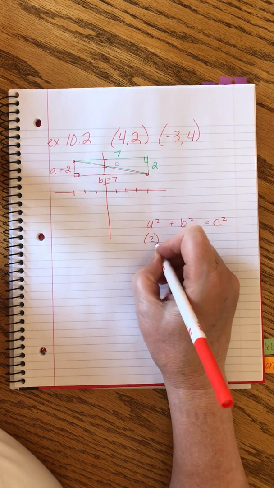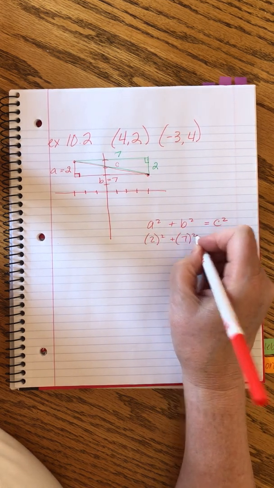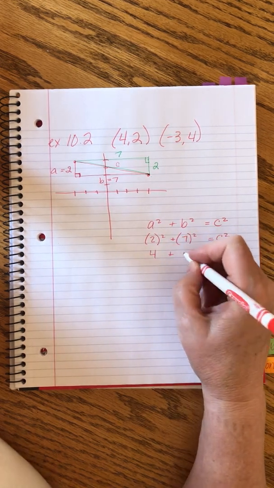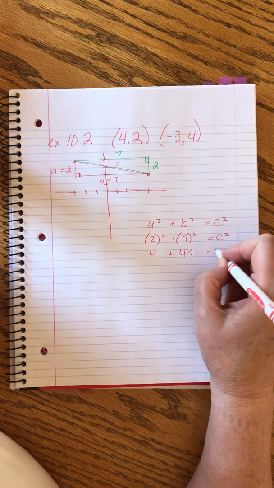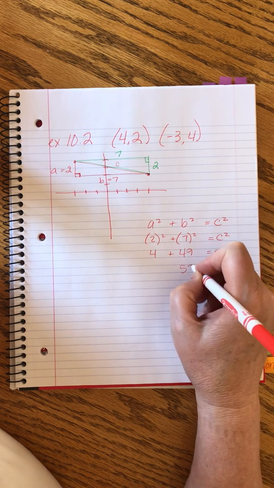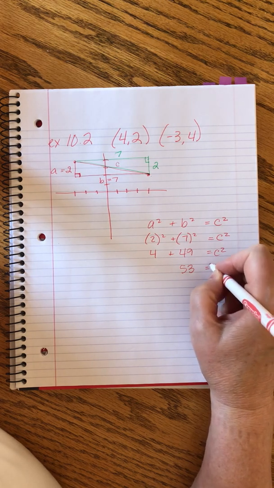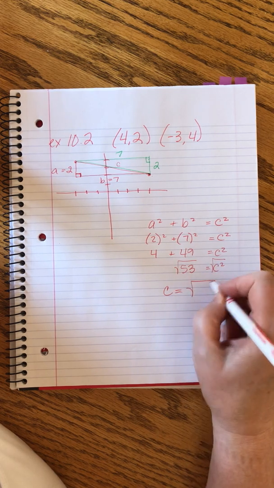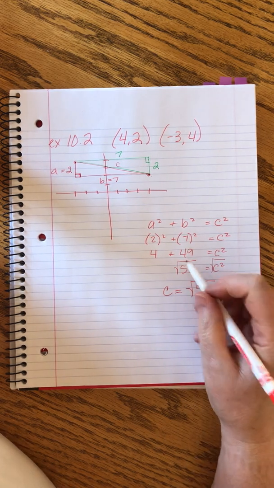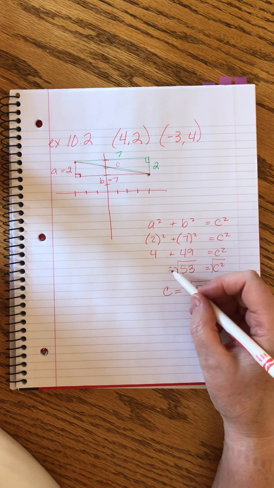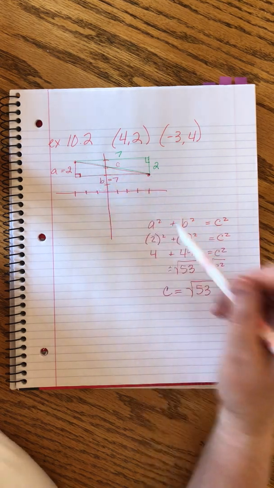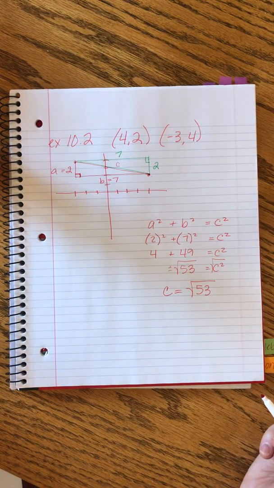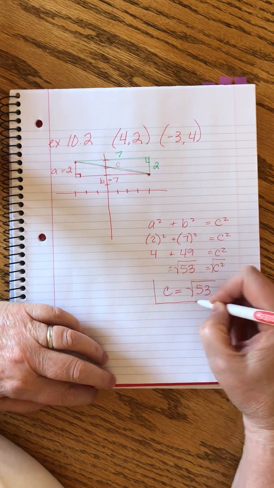We would have 2 squared plus 7 squared equals C squared. 4 plus 49 equals C squared. That is 53 equals C squared. And now I square root both sides, and I find that C equals the square root of 53. Again, I would have to consider positive or negative, but there's no way that this is a negative number. So I can ignore that and just choose the positive root. C equals the square root of 53. Yay, that's the right answer.